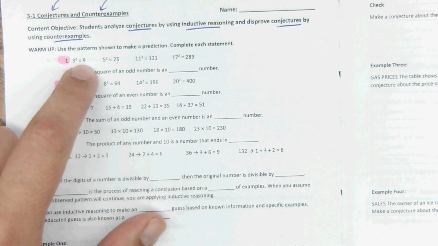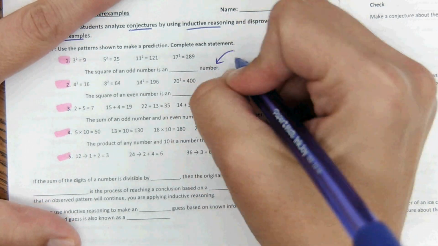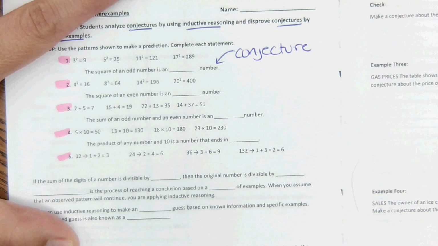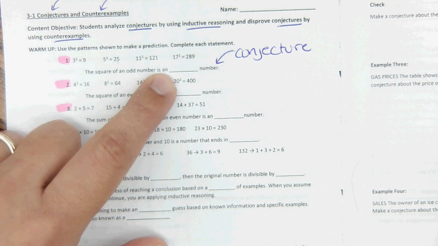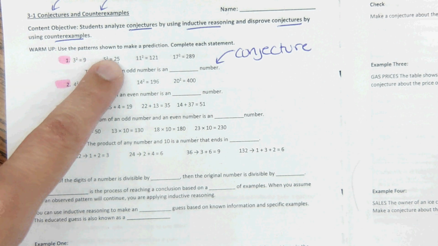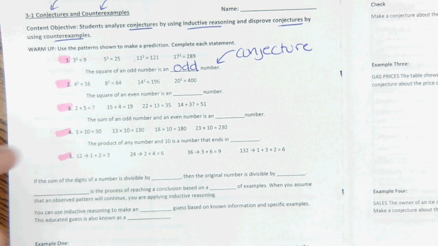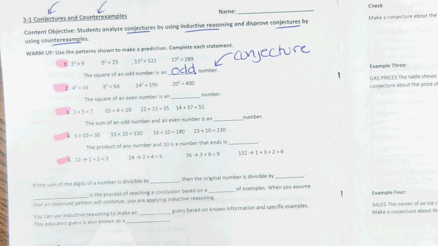Use the pattern shown to make a prediction. Complete each statement. For number 1, it says 3 squared is 9, 5 squared is 25, 11 squared is 121, 17 squared is 289. This is a conjecture: the square of an odd number is blank. We use this to come up with a conclusion. If we square an odd number, all of these are odd numbers. So our conjecture is that based on this pattern, the square of an odd number is an odd number.